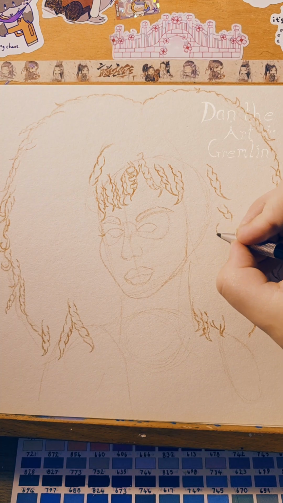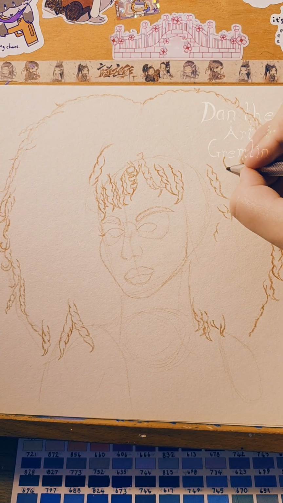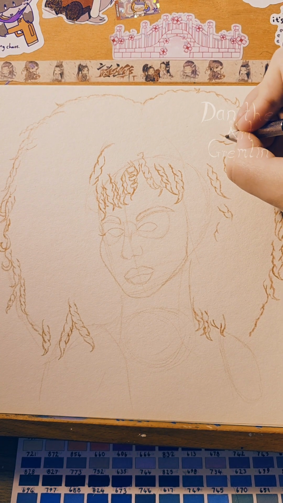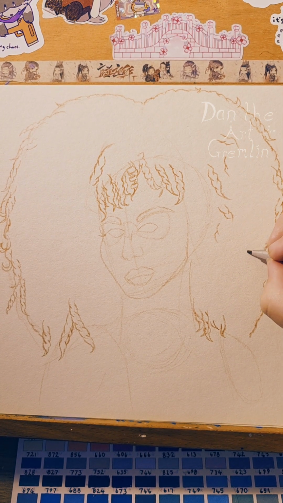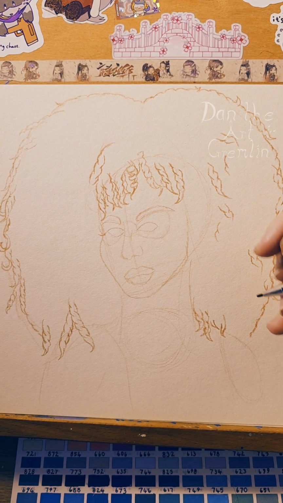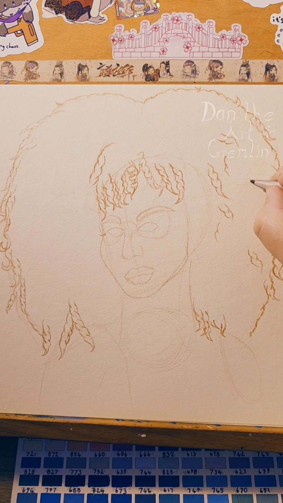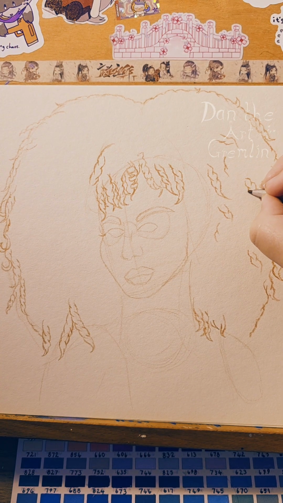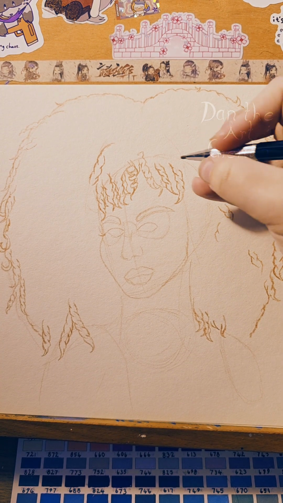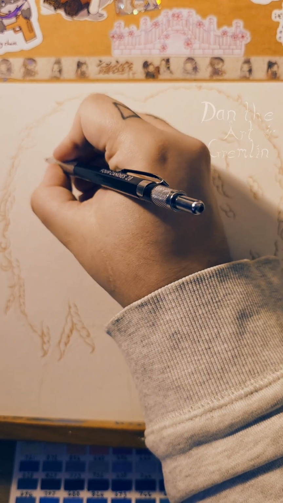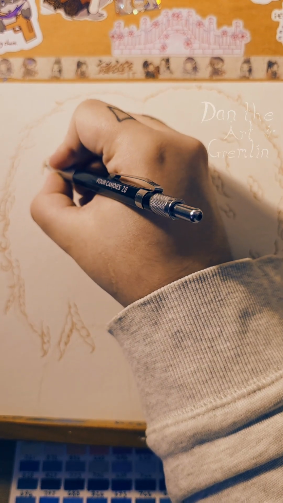I'm just giving the impression of those little curly bits that come throughout her hair and stand out a bit more, whether that's because of the highlights and everything. But I like to just pick little bits to add that extra bit of texture to everything.